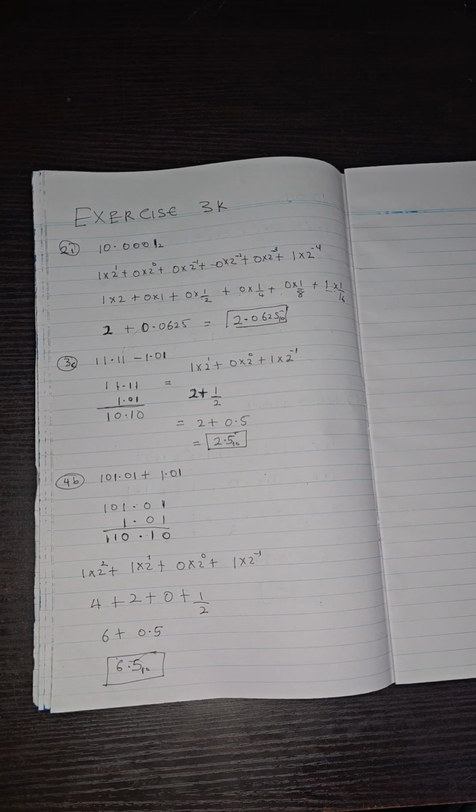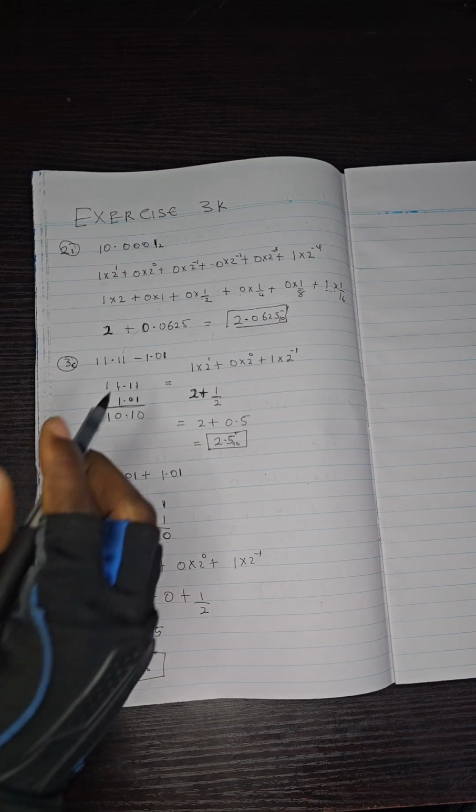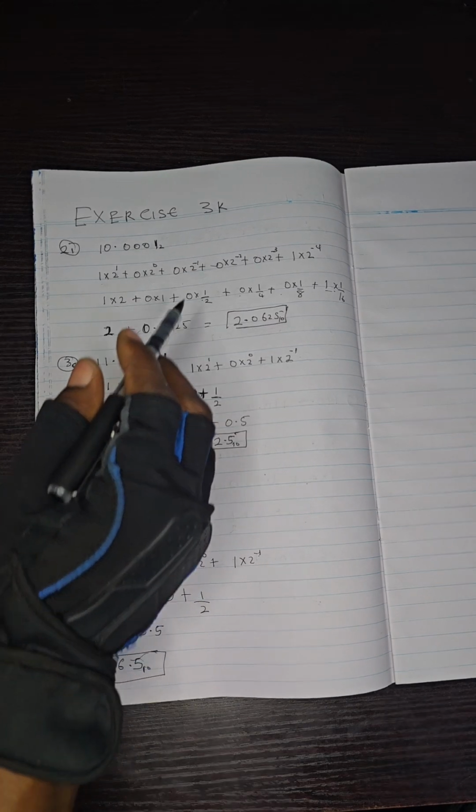So I believe by this we understand how to solve with decimals. It's very simple. We are doing exactly what we did in the other class. The only difference is that for those decimal points we have negative indices.